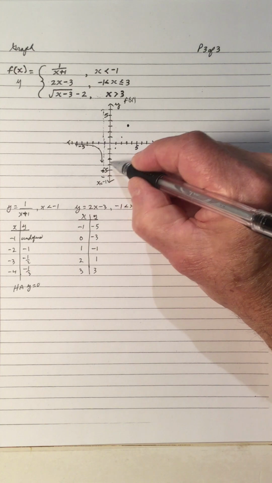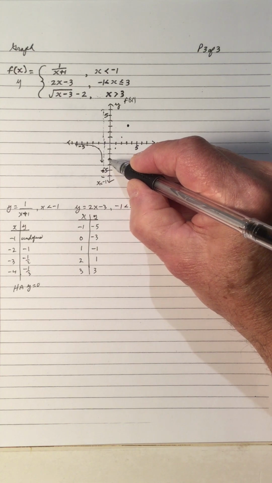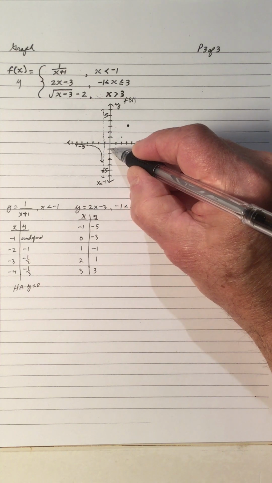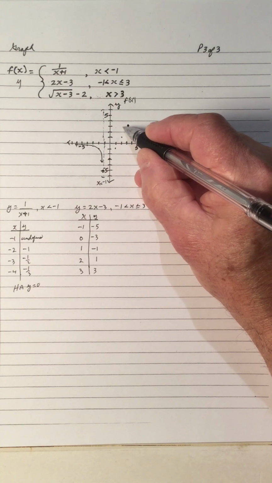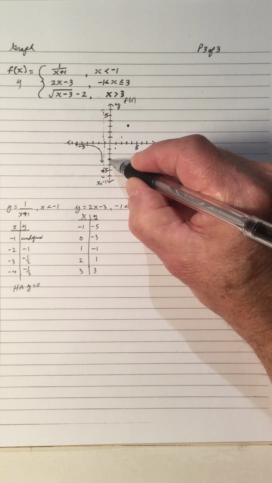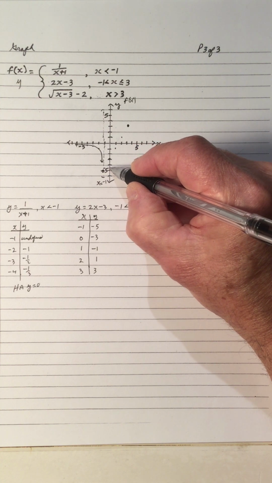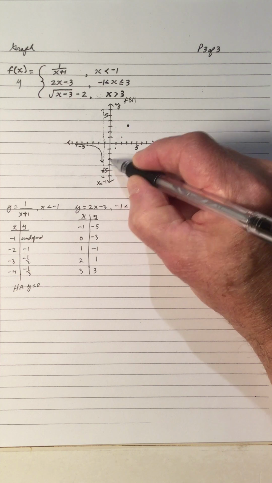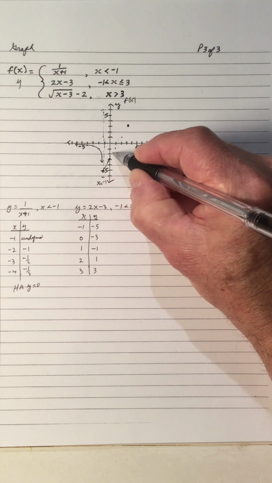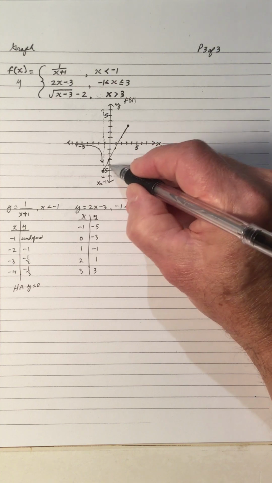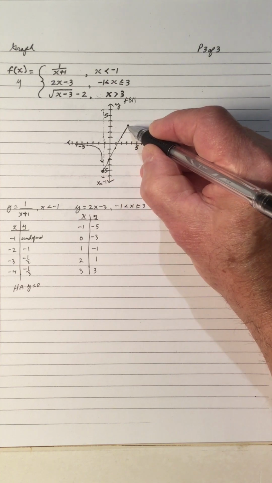And so notice when we start here, we go up 2, right 1. The slope is 2 over 1, so we go up 2, right 1, up 2, right 1, up 2, right 1. Or we can also go down, which is negative, to the left. So this is part of this line. There it is there. It's hollow here and it's solid here.